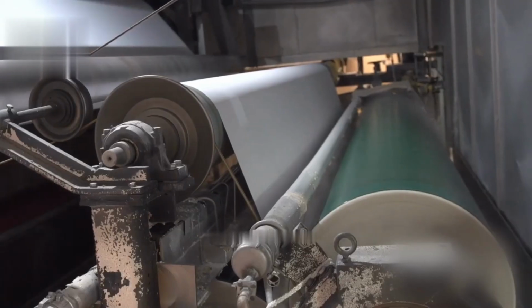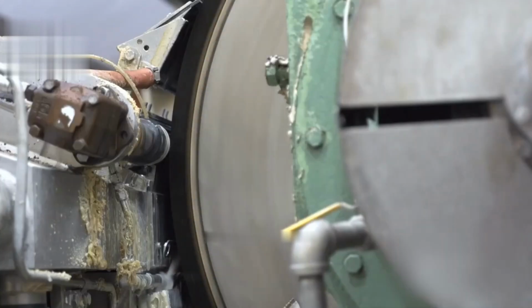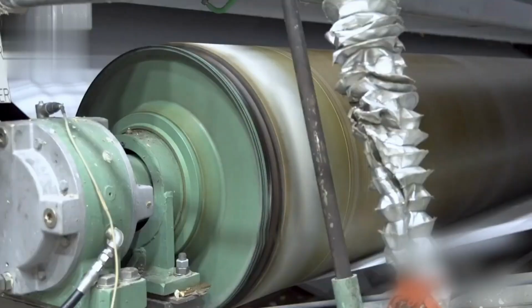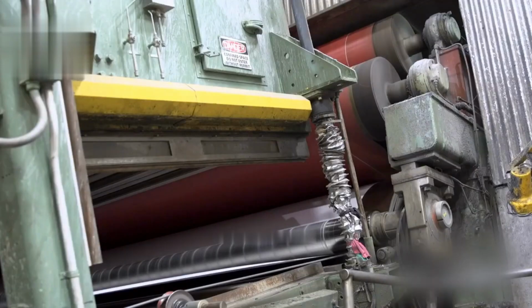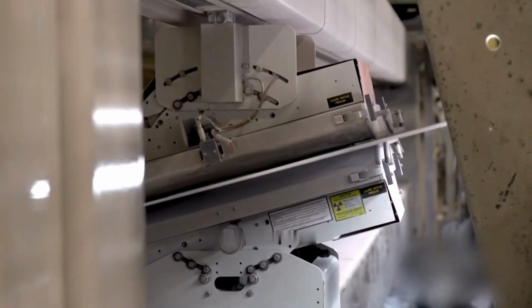Subsequently, the damp paper sheet is conveyed through a sequence of press rolls, exerting pressure to expel more water and enhance the paper's density. At this stage, the press sheet, now termed a wet web, retains a significant moisture content. The wet web proceeds through a series of heated rollers or a drying section where residual water is evaporated under heat, yielding a continuous dry paper sheet.